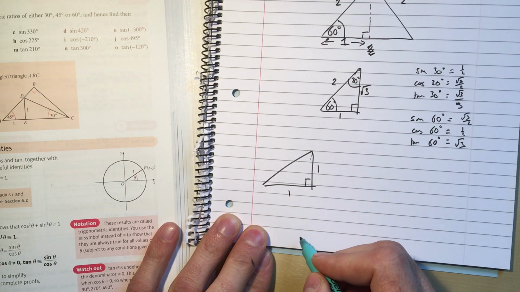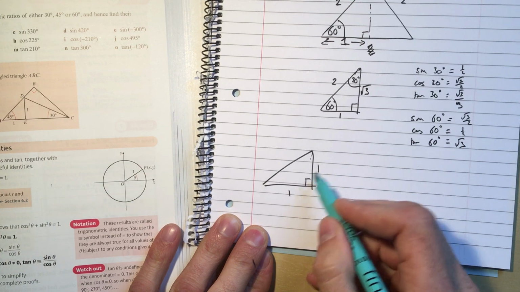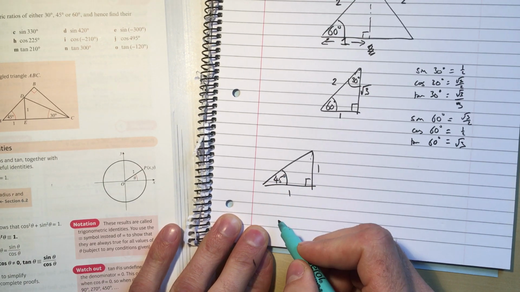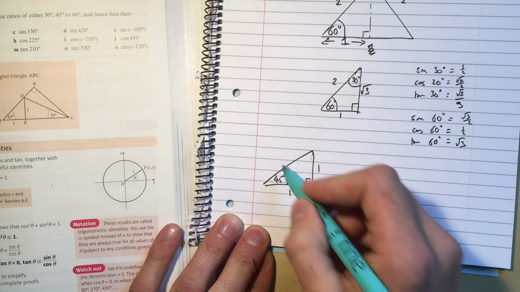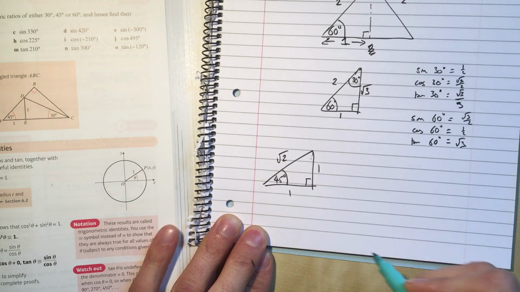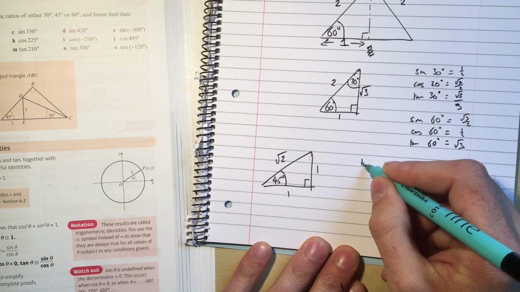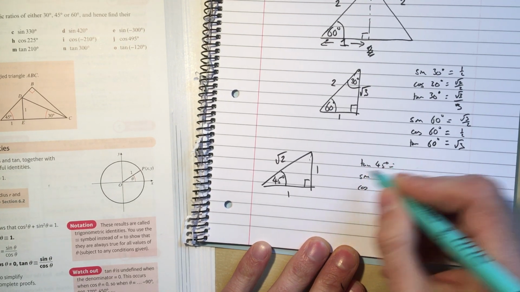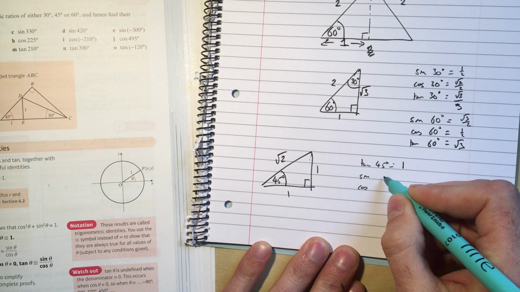It's an isosceles right-angled triangle. So these two sides are the same length. So that will mean, if you think about it, that this is going to be 45 degrees. By Pythagoras' theorem, this triangle will have √2 as its hypotenuse. And so that tells us tan of 45 degrees is 1 divided by 1, so that is 1.